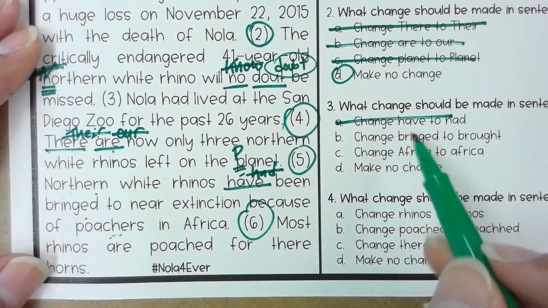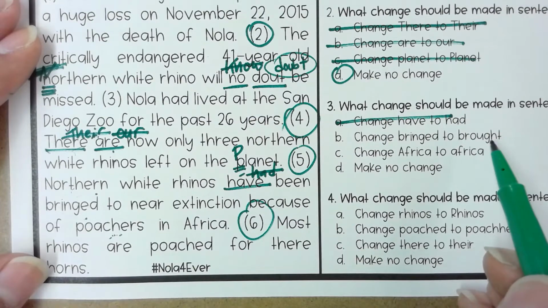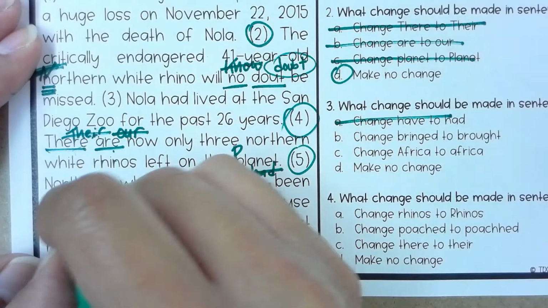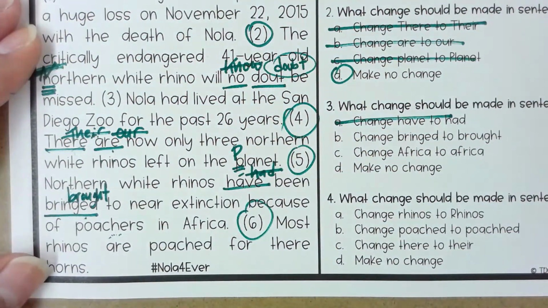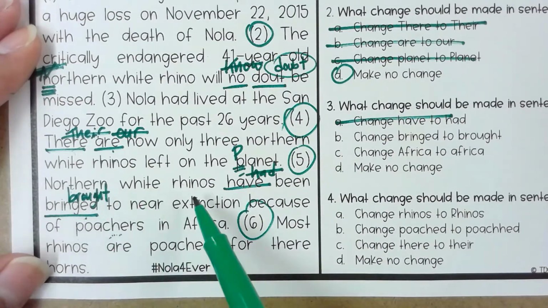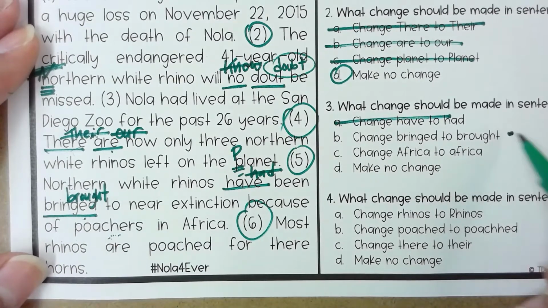Change bringed to brought. Underline bringed. Above it, plug it in. Please do this to receive full credit. To brought. Now let's read it again. Northern white rhinos have been brought to near extinction because of poachers in Africa. That sounds correct. It's maybe this one.